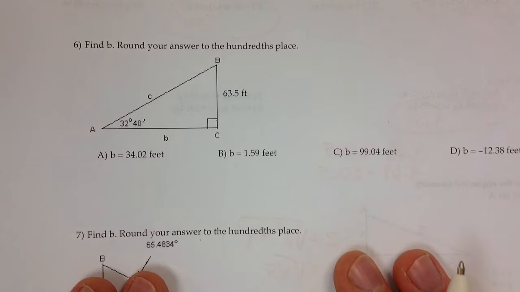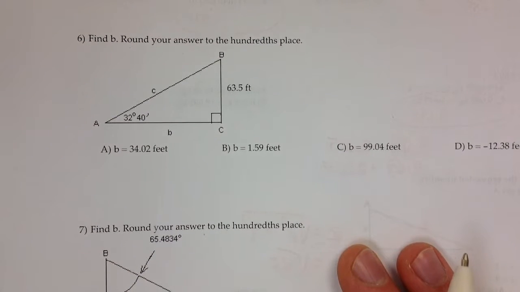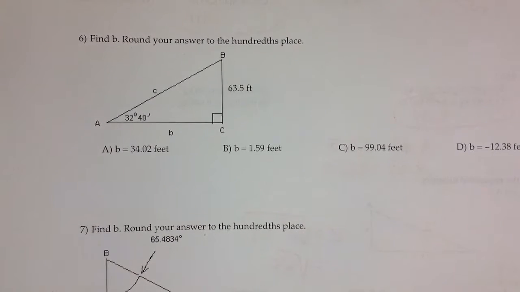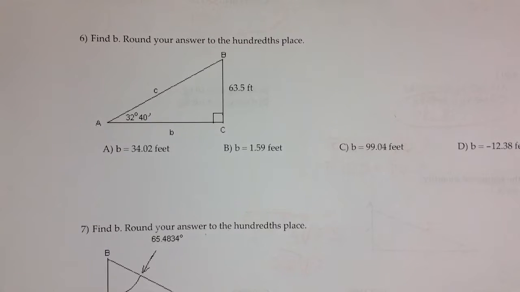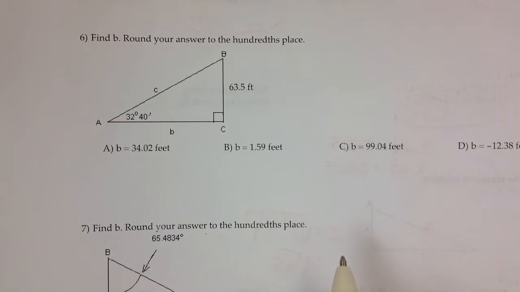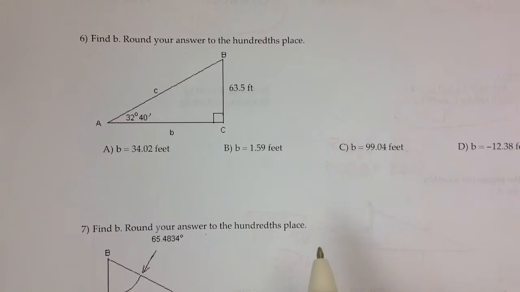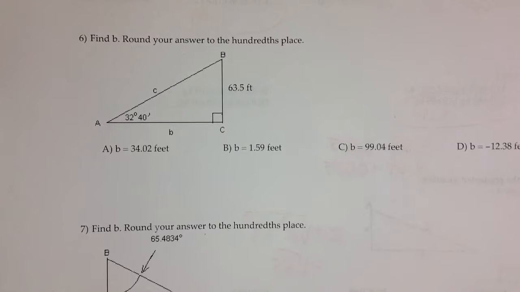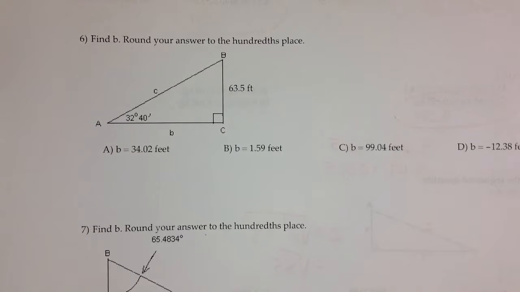Jordan, could you set up the equation for number 6, please? So pick a trig function that's based on the side that you know and what you're trying to find.